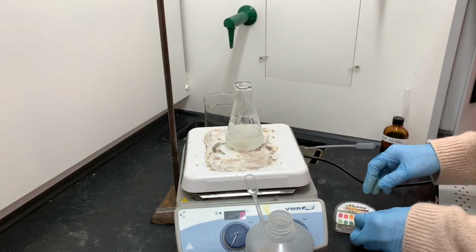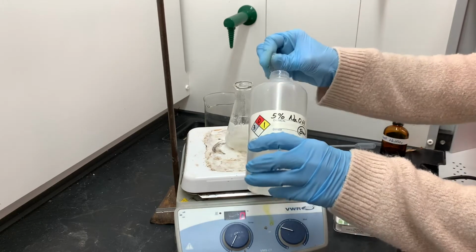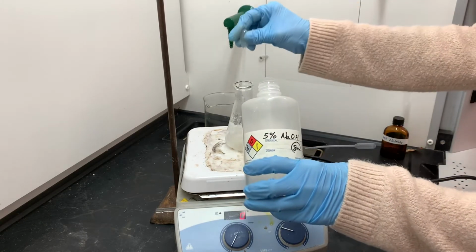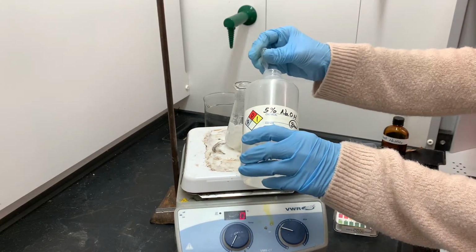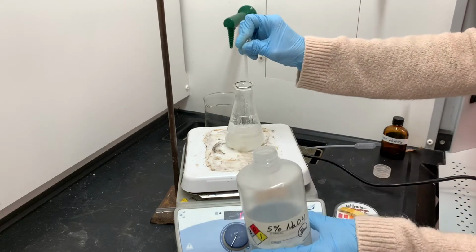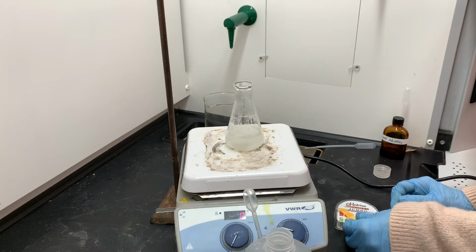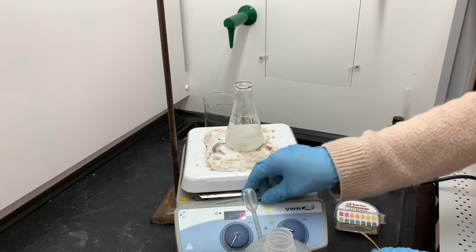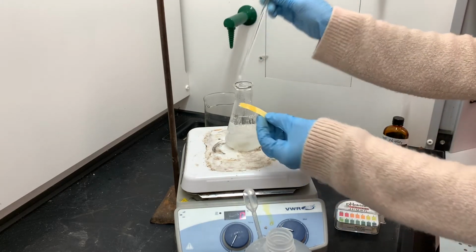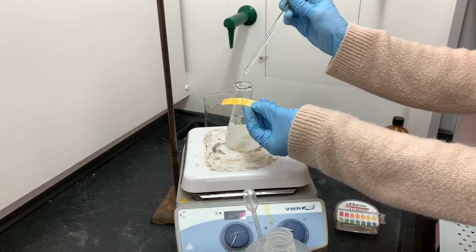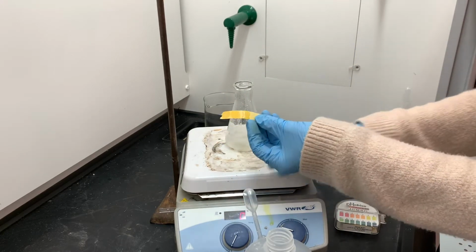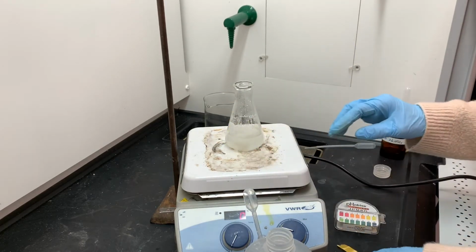But the reason I'm using a gentle, dilute sodium hydroxide solution is because I don't want to throw anything that's too intense into this flask and run the risk of damaging my product. So you'll see that this is going to take quite a few additions of sodium hydroxide. I'm going to get frustrated in the process and just start adding a lot at once, trying to get the pH up high.